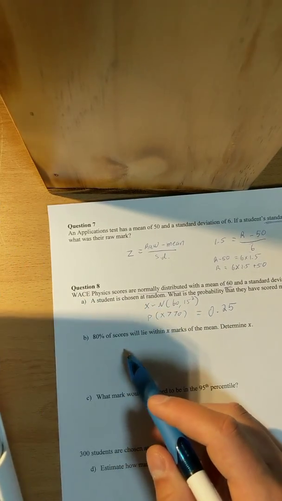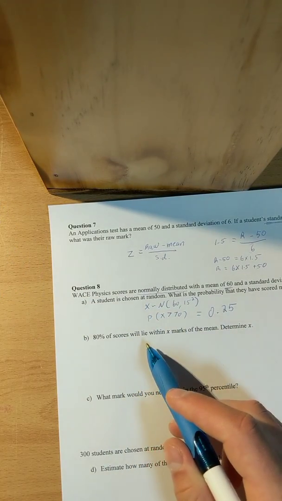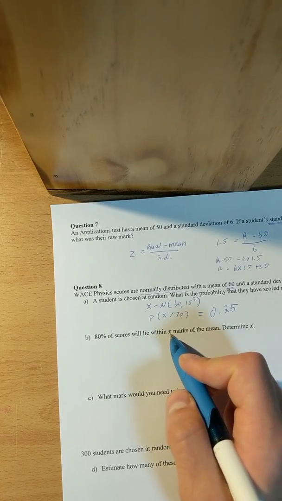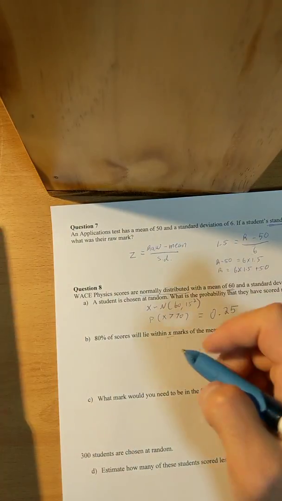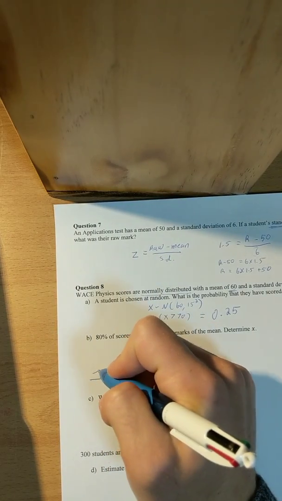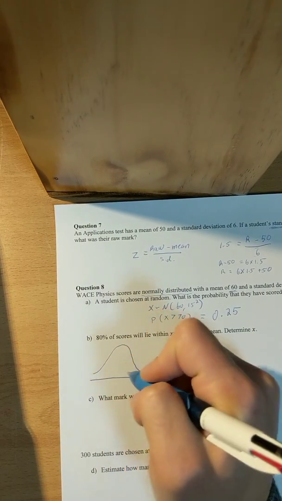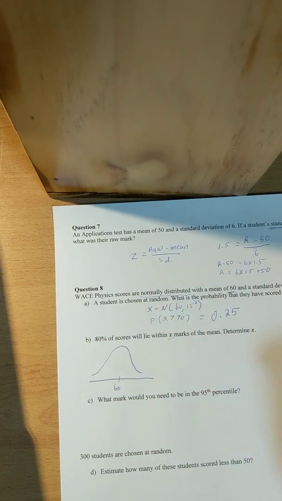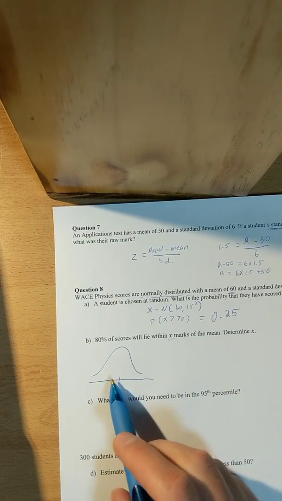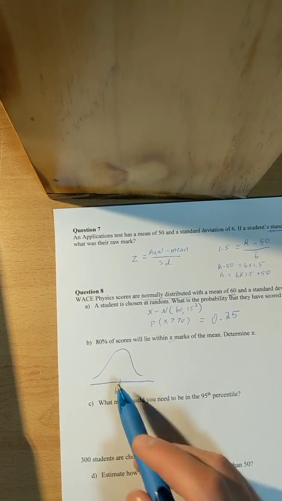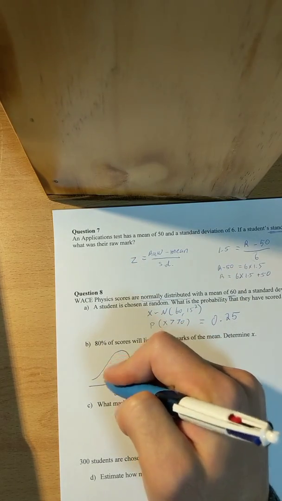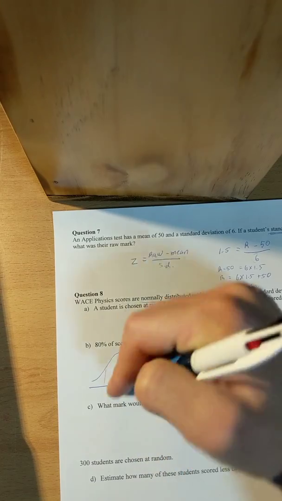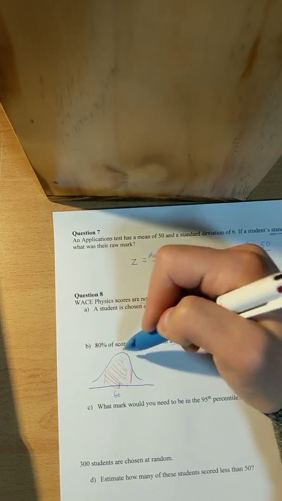Question B. 80% of scores will lie within X marks of the mean. Determine X. So let's just draw this distribution so I can give you an idea of what we're talking about. This is the mean, 60, and 80% of marks lie within a certain number of the mean. So that means we're talking about an area around the mean, where within this area, 80% of the scores lie.